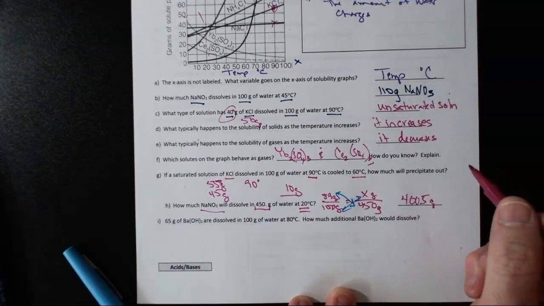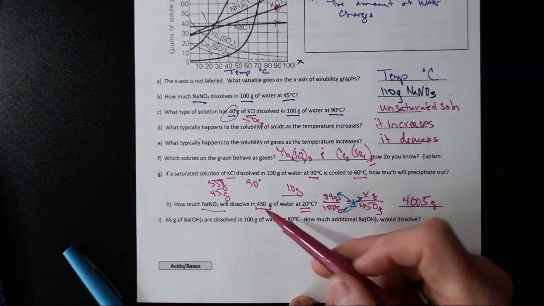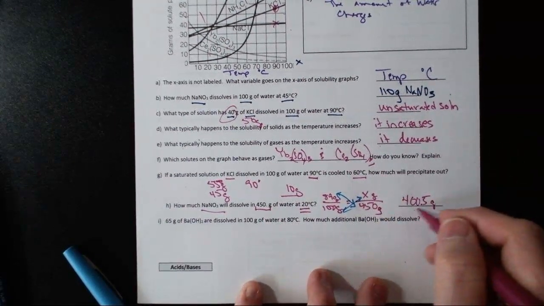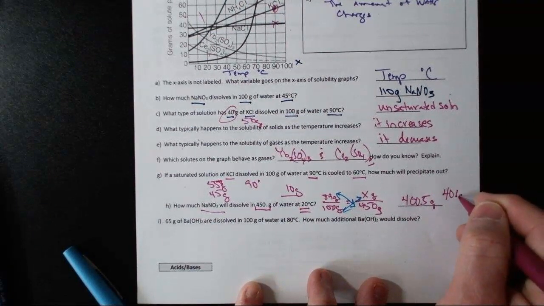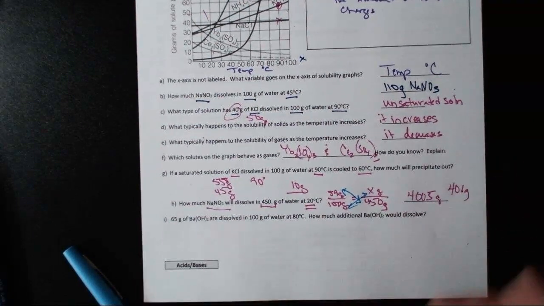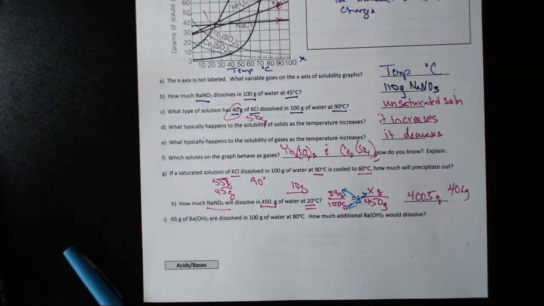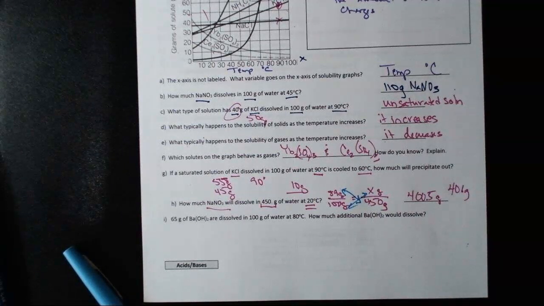But if we take into consideration our significant figures, 3 here, so that's going to end up being about 401 grams. So we should be able to put 401 grams of sodium nitrate into 450 grams of water at 20 degrees Celsius.